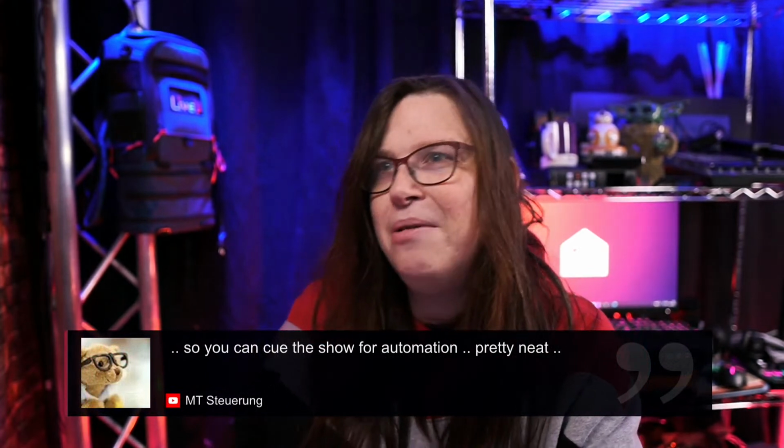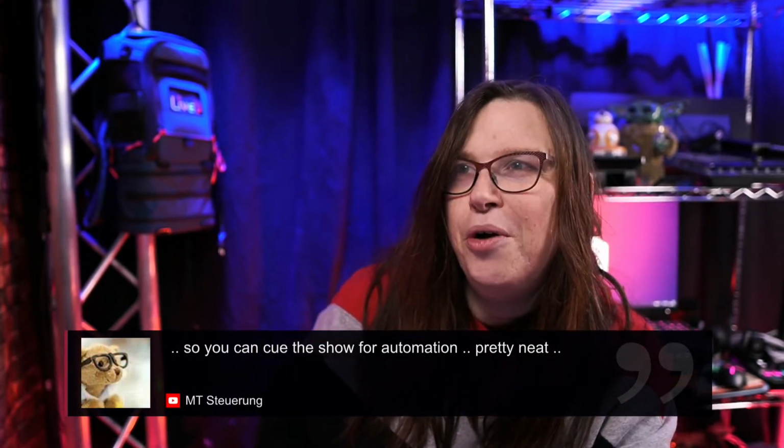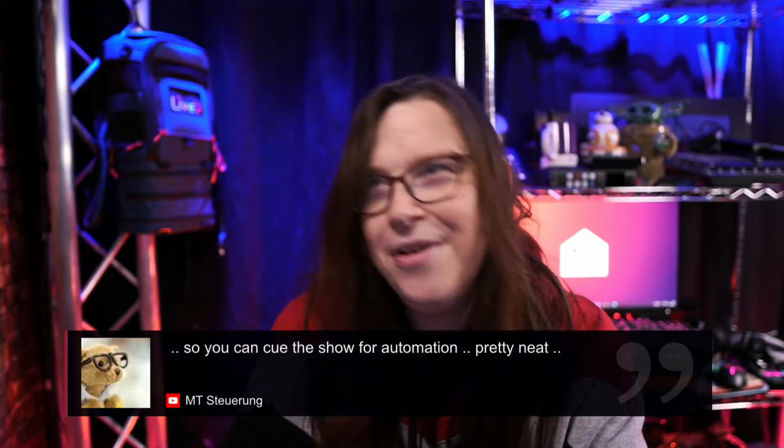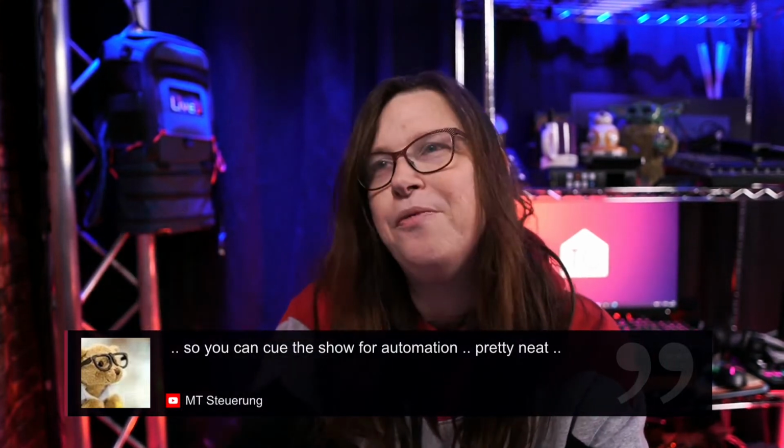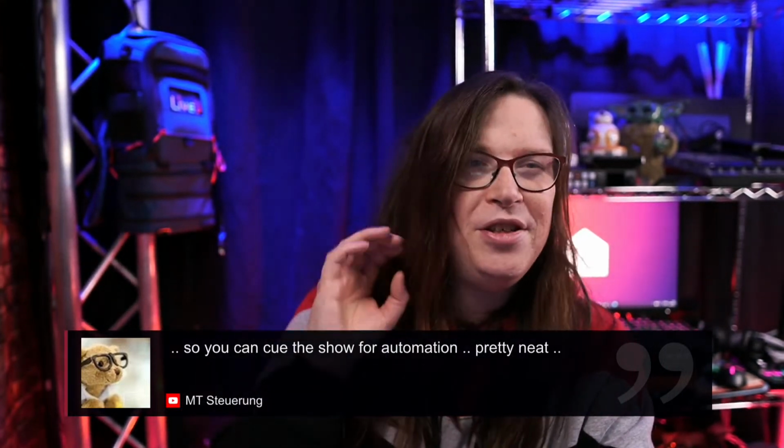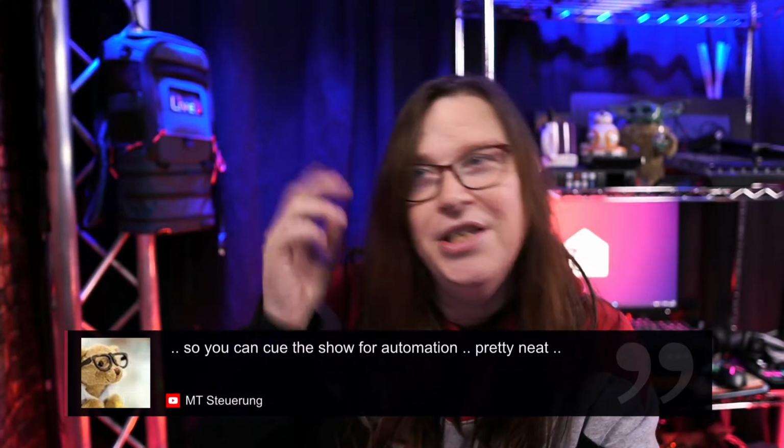Let me see if there are some comments in the meantime before I go on. You can queue the show for automation. Pretty neat. Yes, you can. You do need to build the whole show up front, but once you have built it, it's just next, finish.